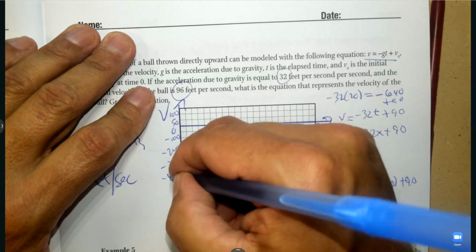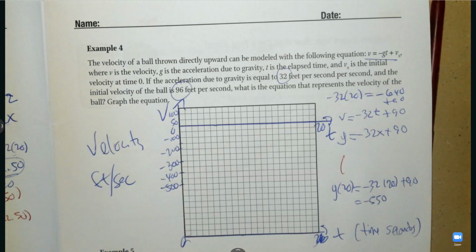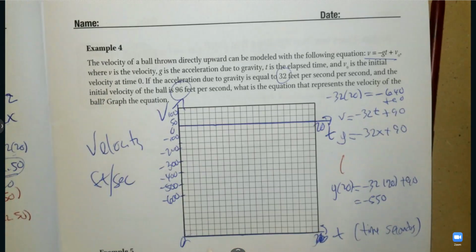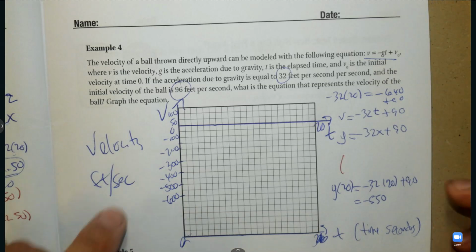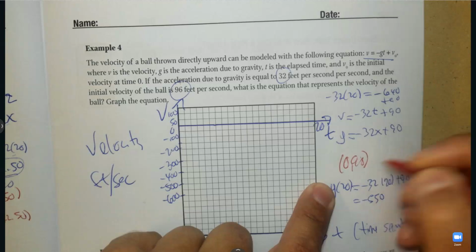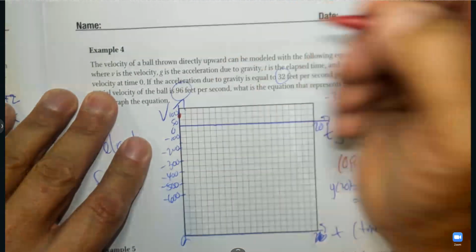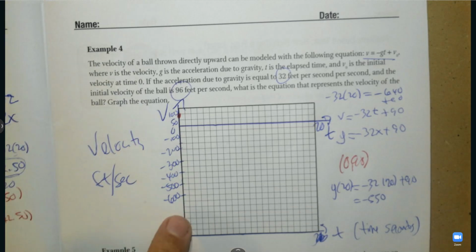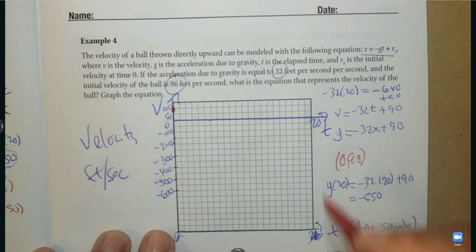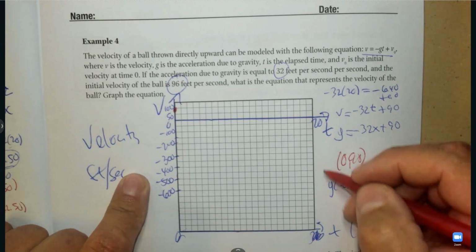A negative velocity gives me direction. So because it's falling, it's negative. So it's going that speed, going down. That's why it's negative. Speed is always a positive value. All right. And then I'm going to find my 2 points. So 0 and 90 is one of them. That's here. And then the second one is going to be 20 and negative 550.